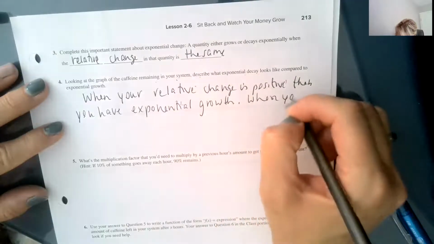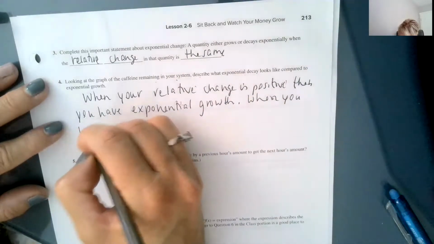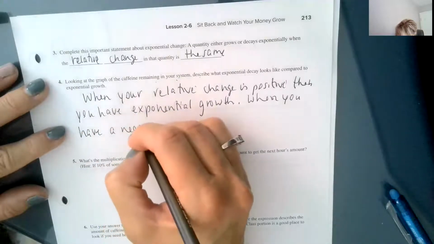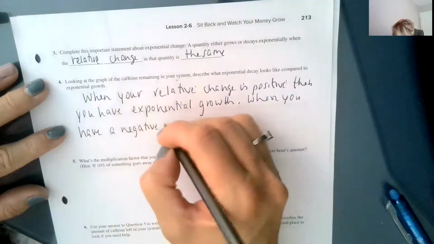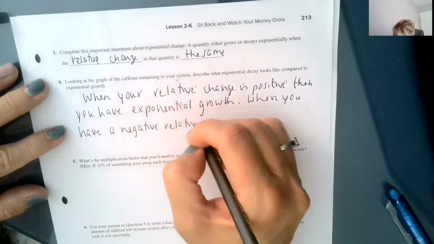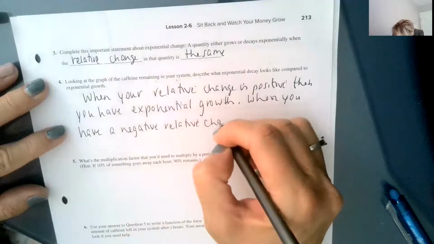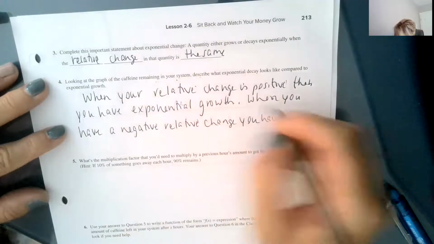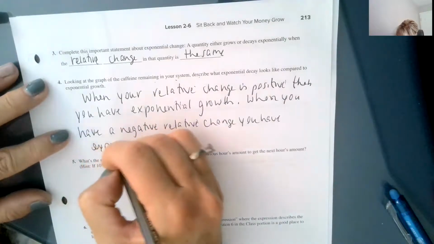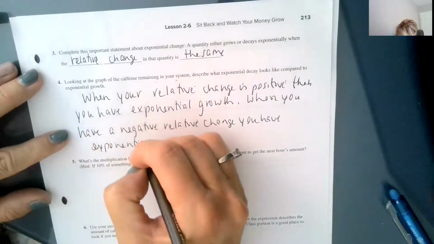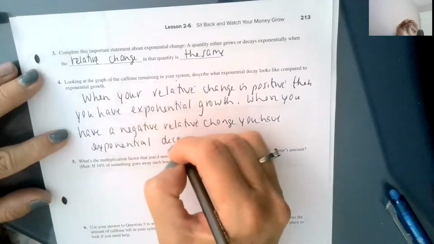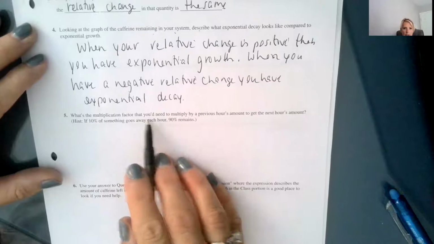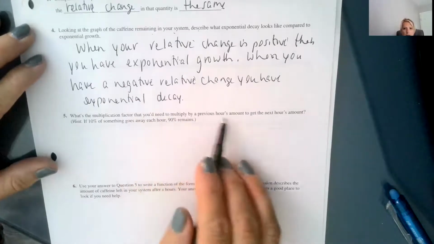When you have a negative relative change, you have exponential decay.